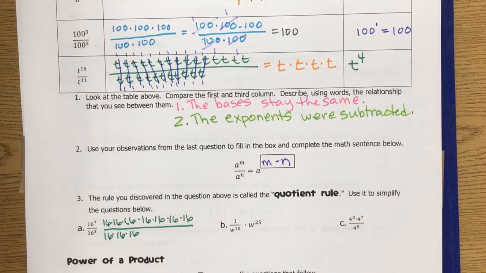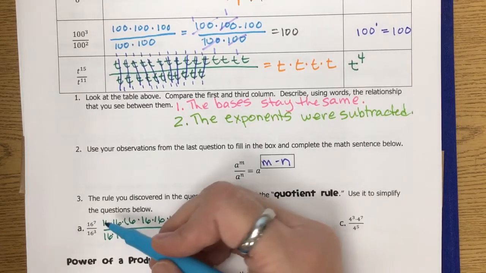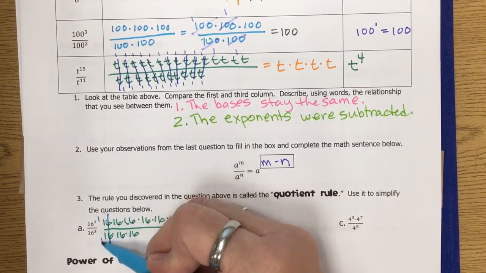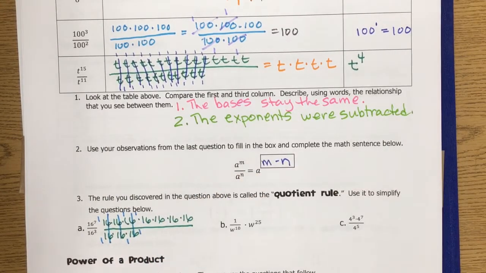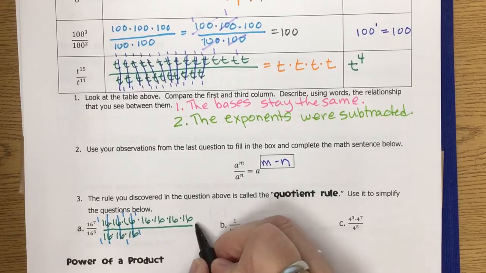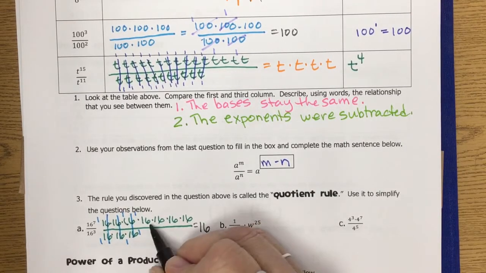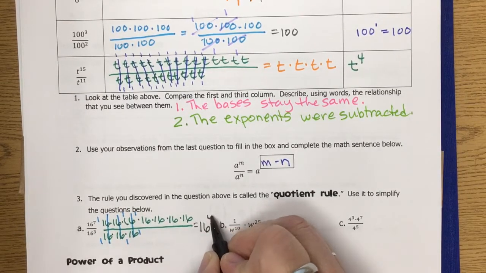Now this time I do have to have the multiplication symbol because these are numbers, so instead of being 1, 6, 1, 6, it actually has to be 16 times. So cancels, cancels, cancels. So what do I end up with? I end up with 16 to the 1, 2, 3, 4.